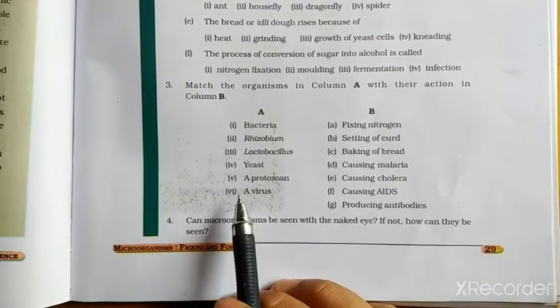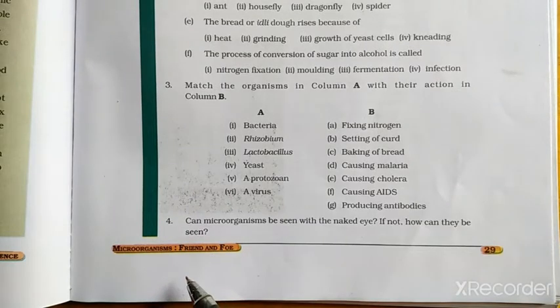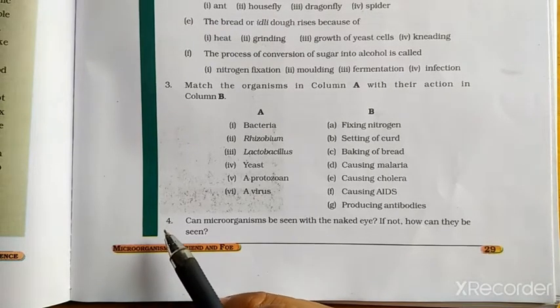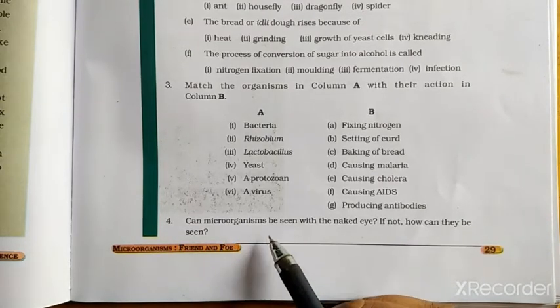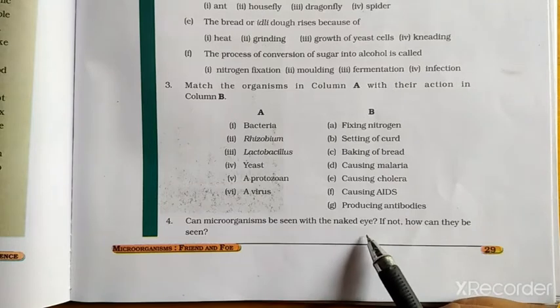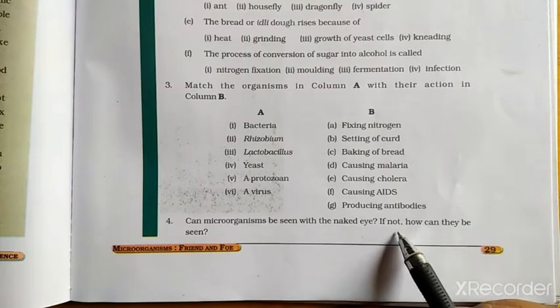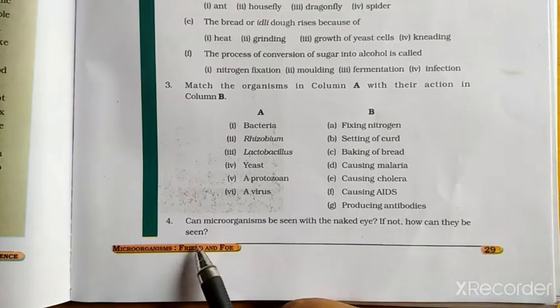Now let's see question number 4. Can microorganisms be seen with the naked eye? If not, how can they be seen?